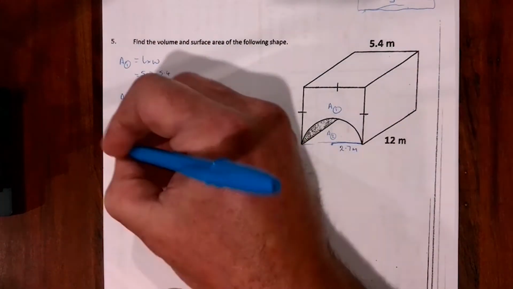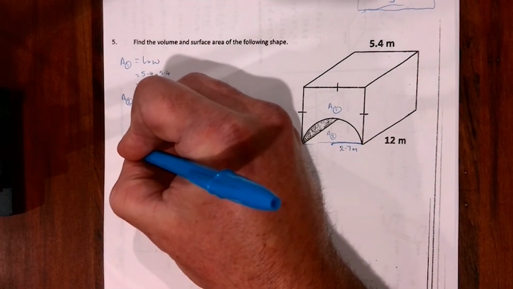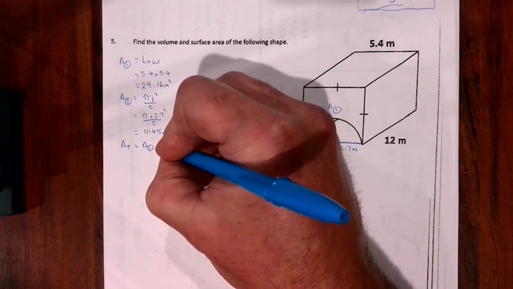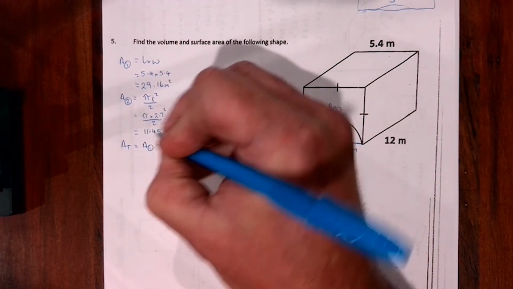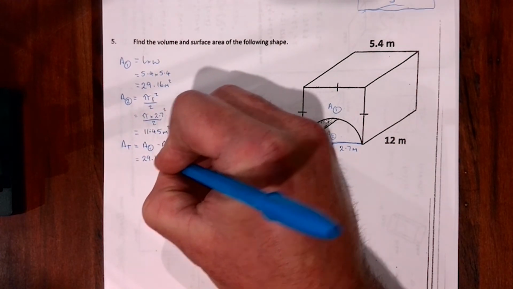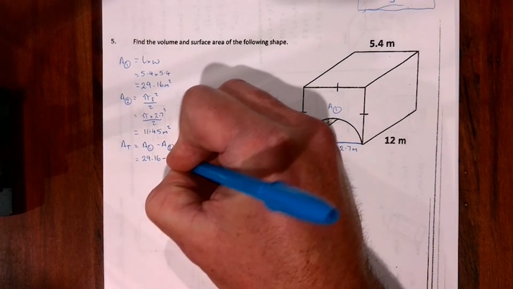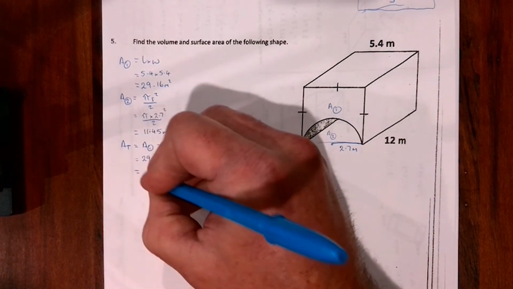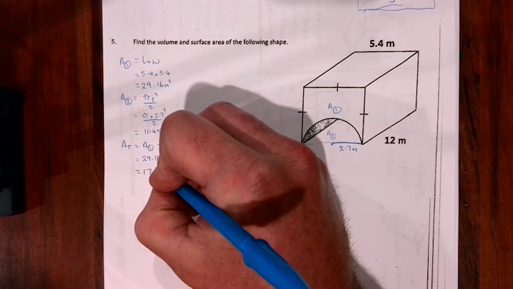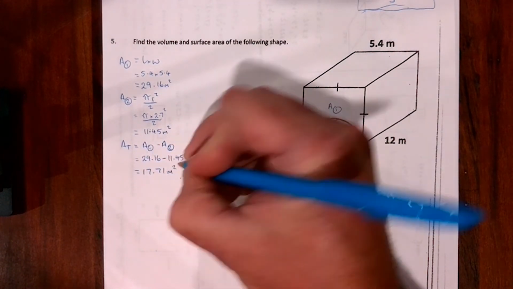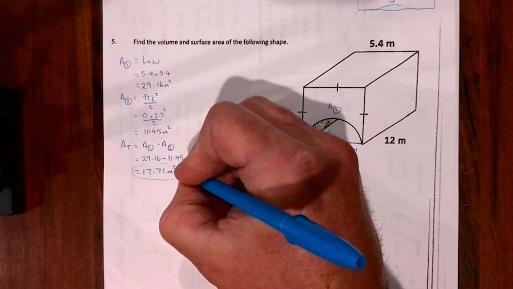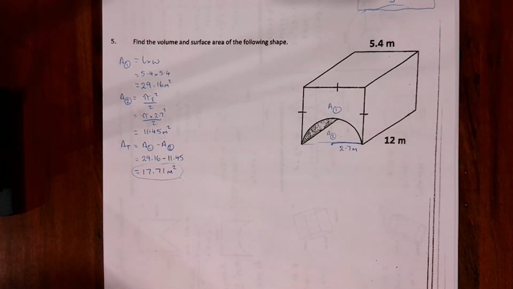Alright, that gives me a total area of area 1 minus area 2, 29.16 minus 11.45, which gives me a total of 17.71 square meters.